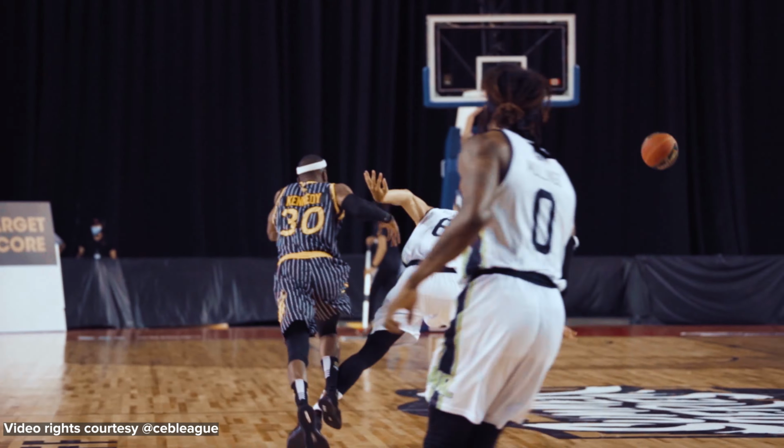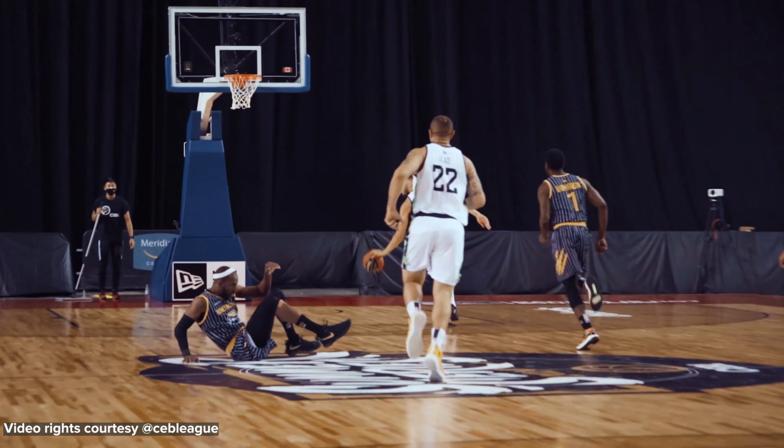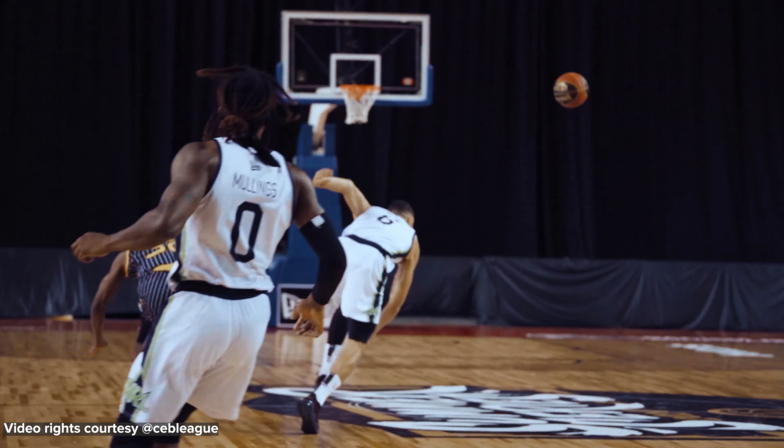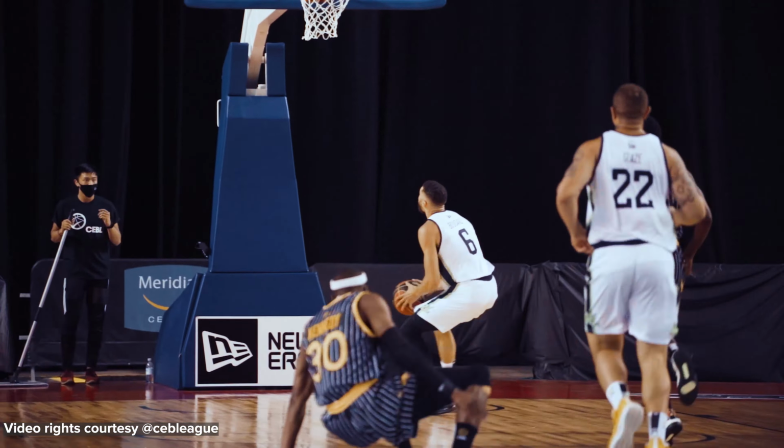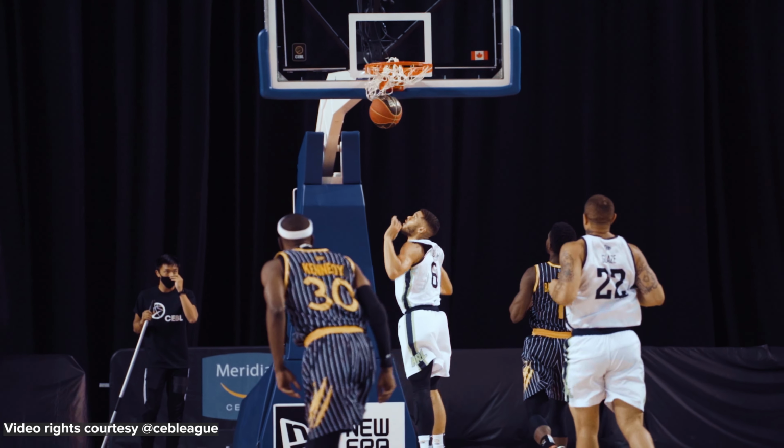So say there's a sequence where a player gets a steal, he's dribbling up the court, and then he dunks the ball. If I have multiple camera angles, I can show the steal happening, then I can show the player throwing down a dribble, and instead of showing the player dribbling all the way up the court, I can cut to a second camera angle that shows the player putting down his last dribble before he goes for a layup.